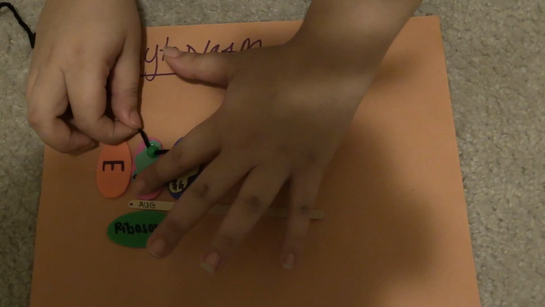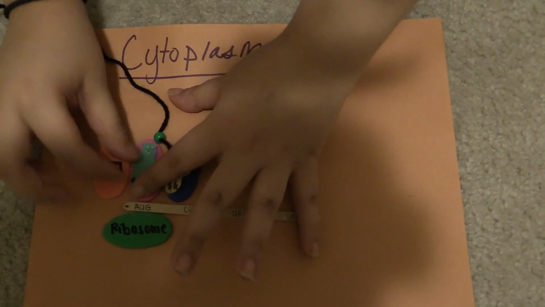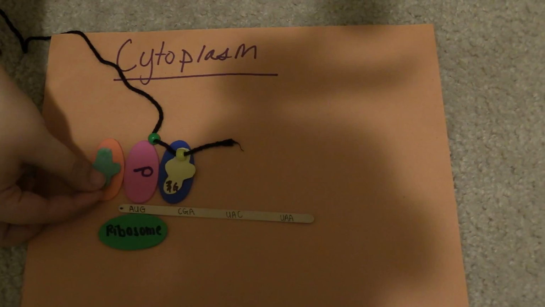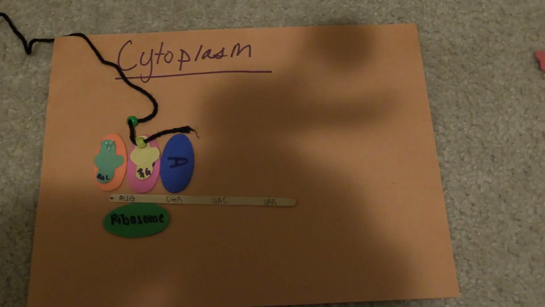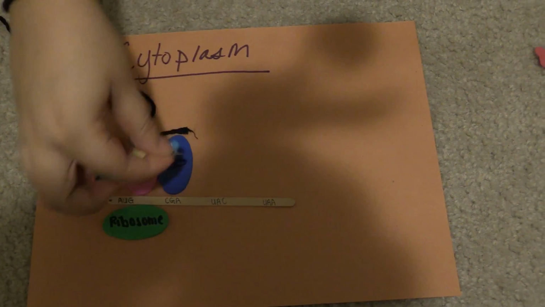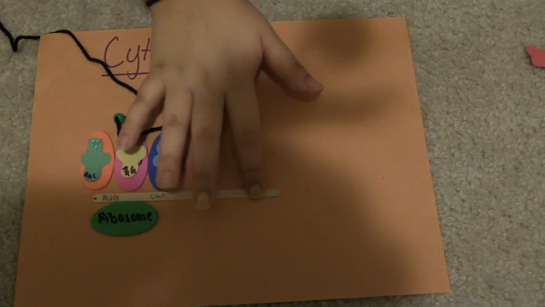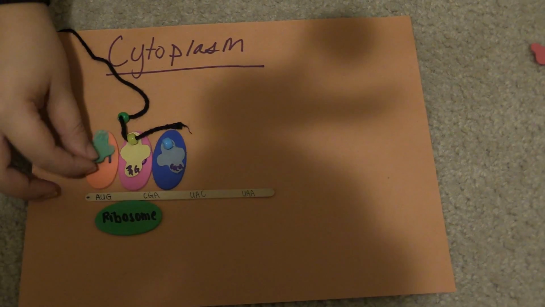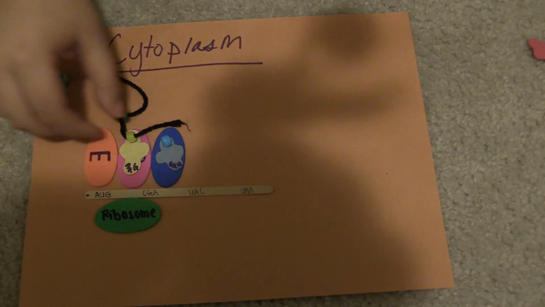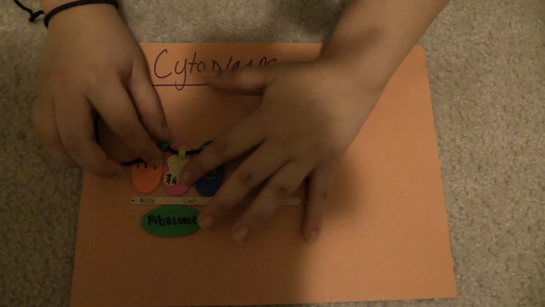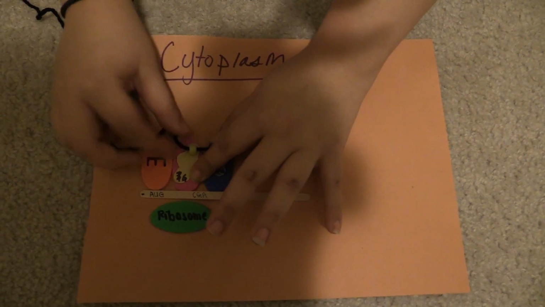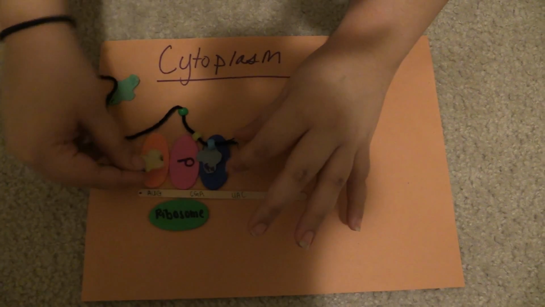The peptide bond is made, and the amino acid in the P site will then come off. This tRNA will then move to the E site, and the other one will move to the P site. The next tRNA will move into the A site, and the mRNA will move down. The tRNA in the E site will then leave and go back into the cytoplasm. The process will start over again. The amino acid comes off, and the tRNA move along.